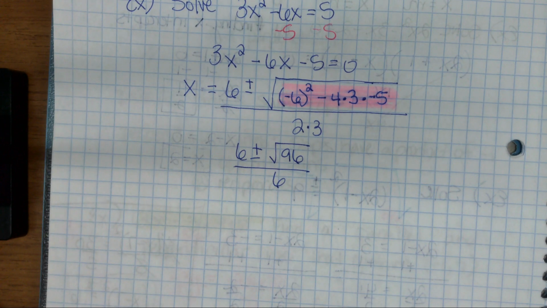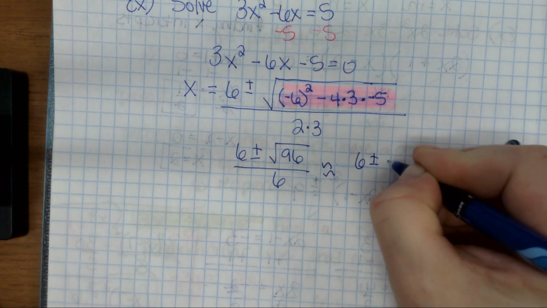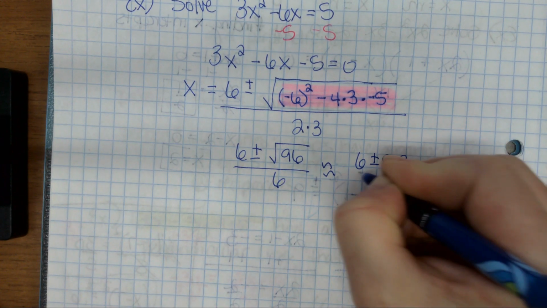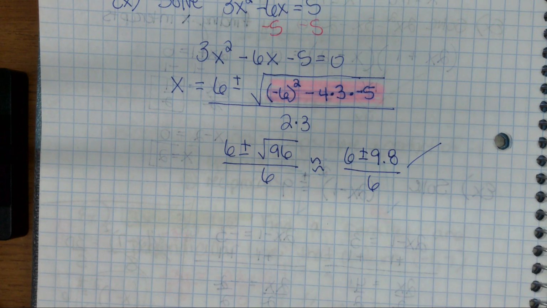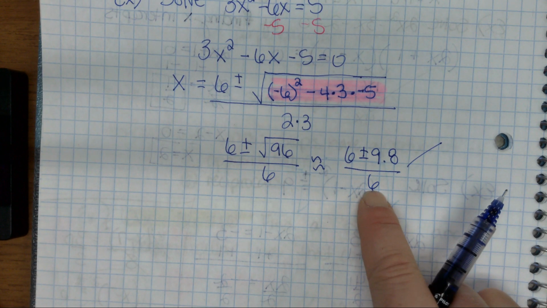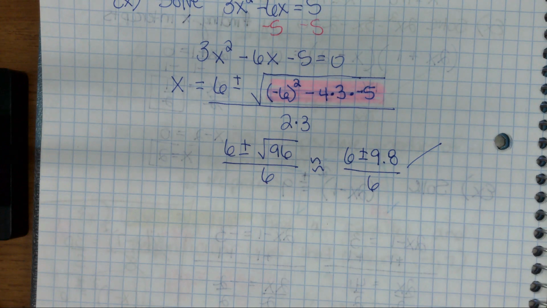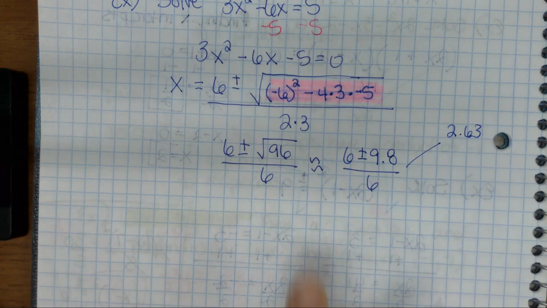I get 9.8-ish. Confirm? Okay. Then we're going to do 6 plus 9.8. I encourage you to do this along with me. Hit the enter button, because otherwise you're going to just divide the last thing by 6. I get 2.63 for that answer. These are approximates.